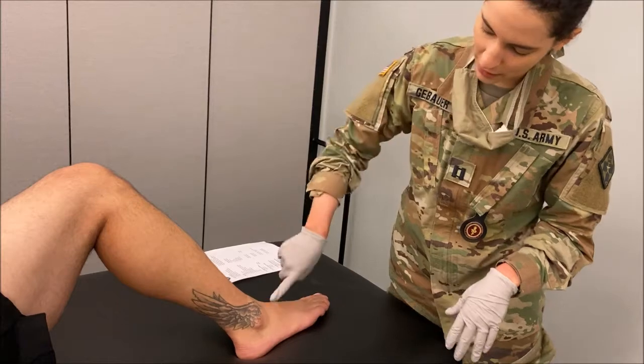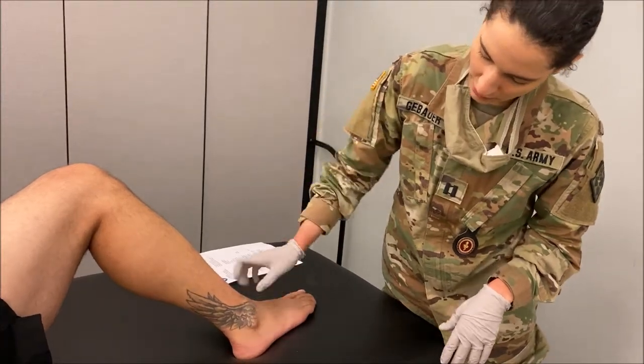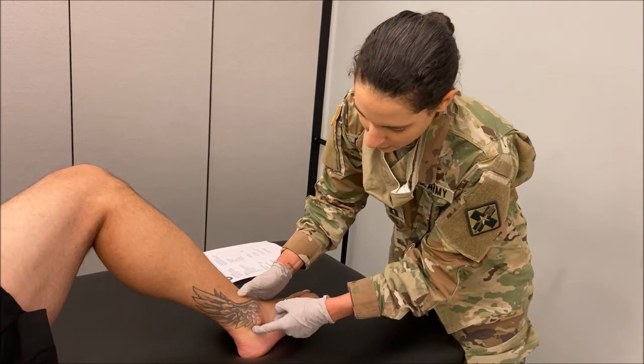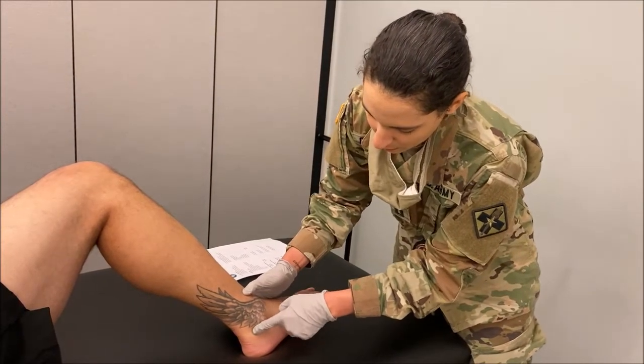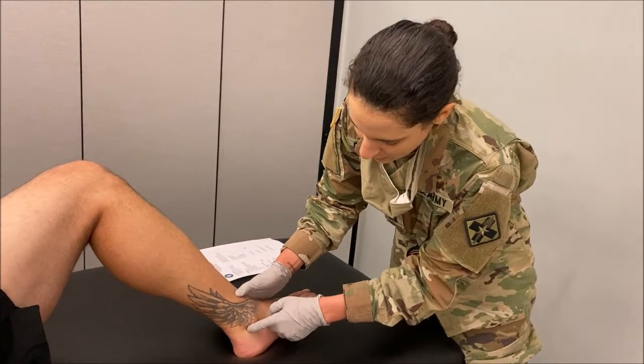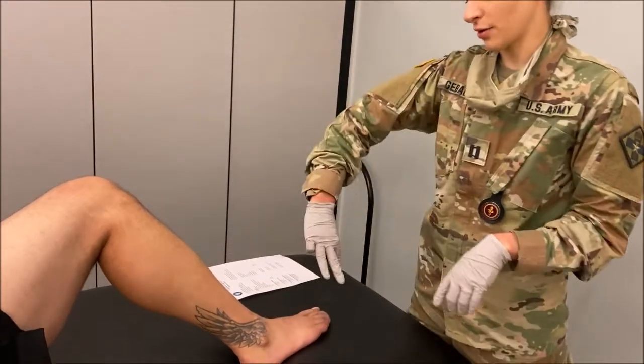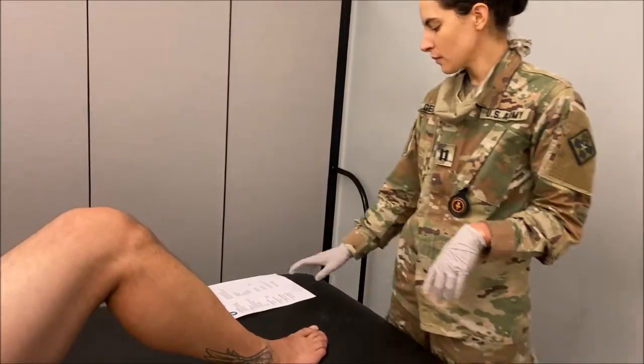And then my PTFL, so again, the posterior talofibular ligament, that is going to go from this posterior aspect of the distal fibula going back towards the talus there. So I can palpate back just like that. And that's your lateral ligaments of the ankle there.